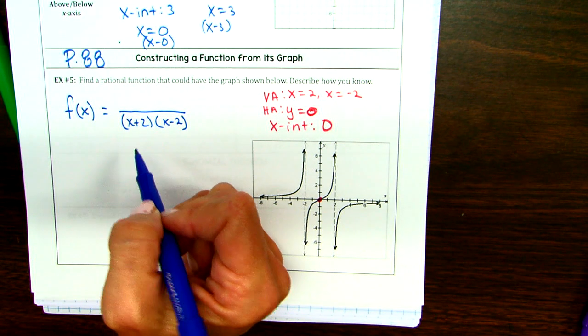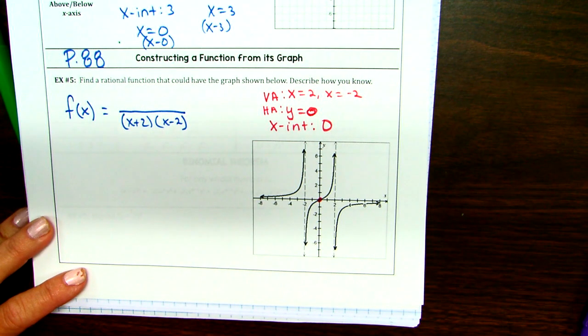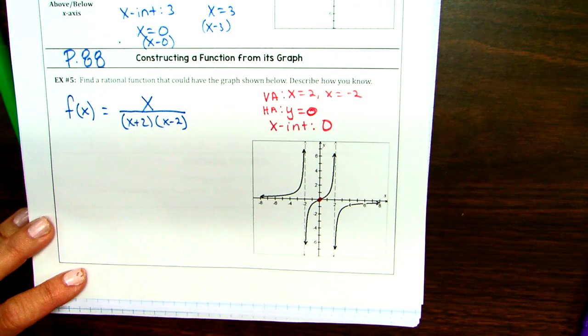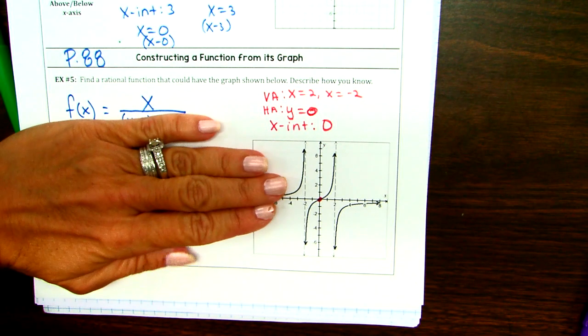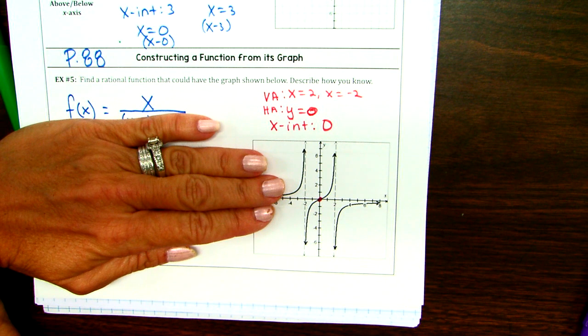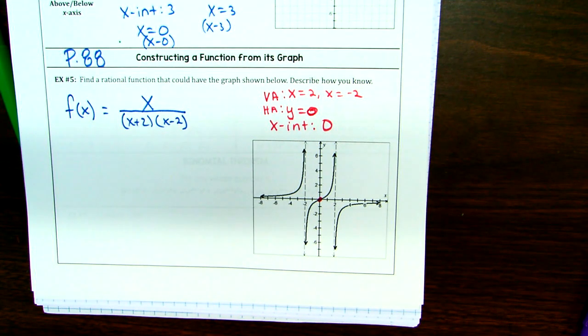Don't overthink it. What would we have on right here that would tell us we have a 0 of 0? Just x. If I said, what is your x-intercept, I'd say set that equal to 0 and solve it. Well, you set it equal to 0 and solve it, it's already solved. X equals 0, okay? So we just leave it as x.